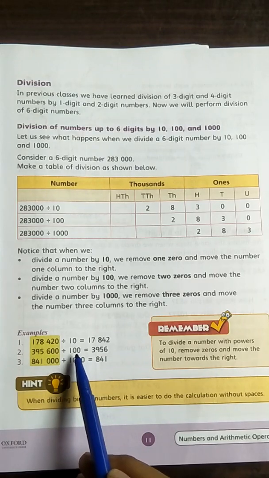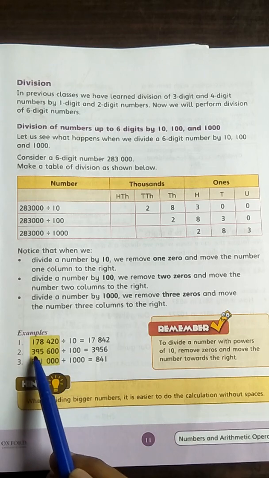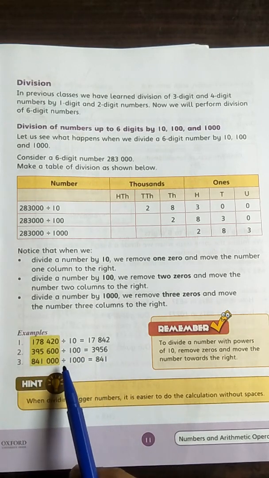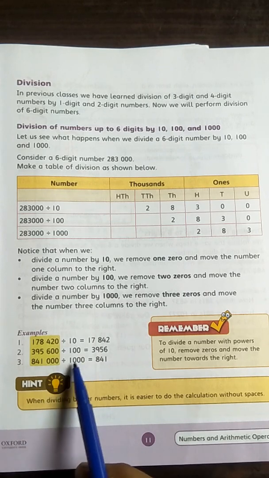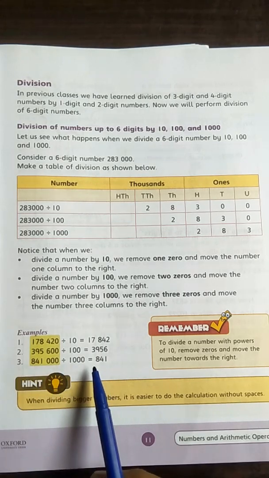When we are dividing by 100, cancel 2 zeros on the given term and write the other part in our answer. When we are dividing by 1000, cancel the 3 digits at the last and write the remaining part. Okay.